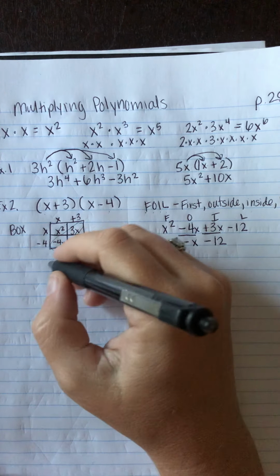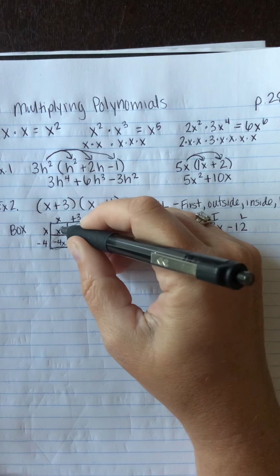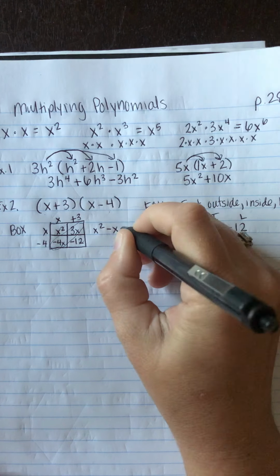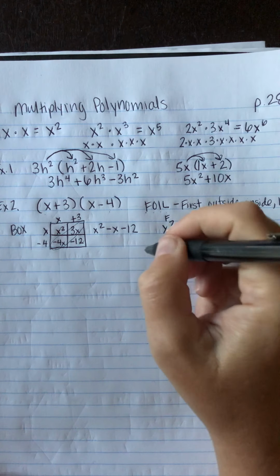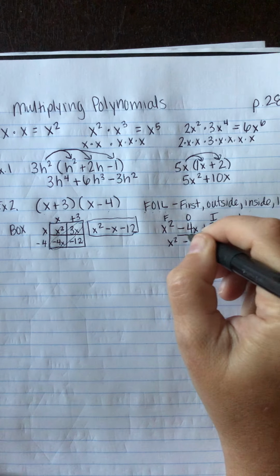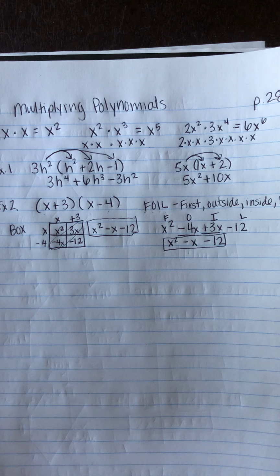terms. So our final answer here, again, is going to be our x squared. This one comes first. We're going to combine these. We're going to get negative x, and then we're just going to write our constant at the end. So we end up with the exact same thing, no matter which method you choose. So it's totally up to you what makes more sense to you.